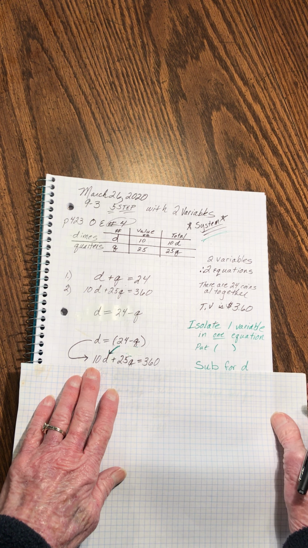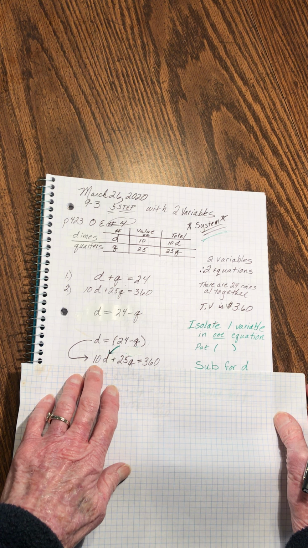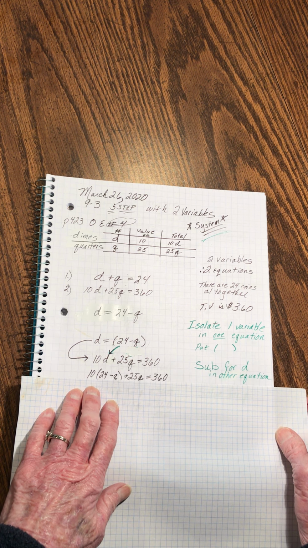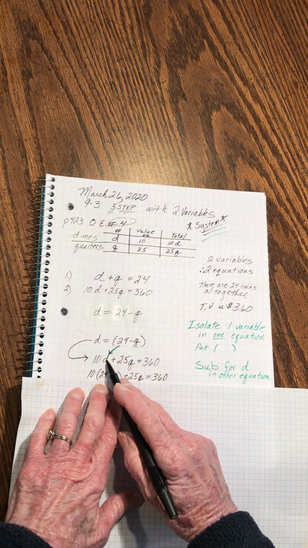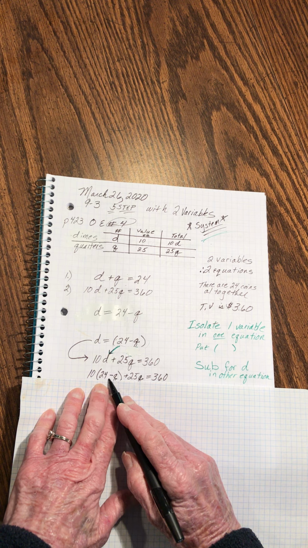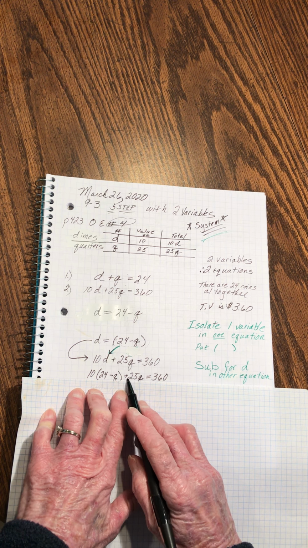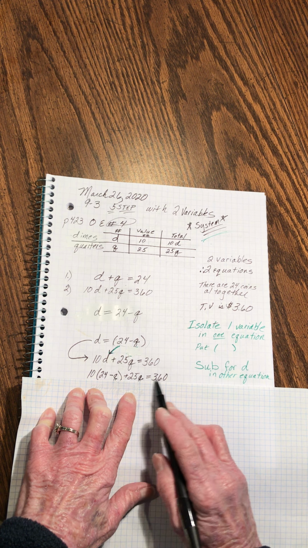Sub for D. Okay, so that means it's 10 times the quantity 24 minus Q. So I took this, put it into there. I leave plus 25Q the same, equals 360.